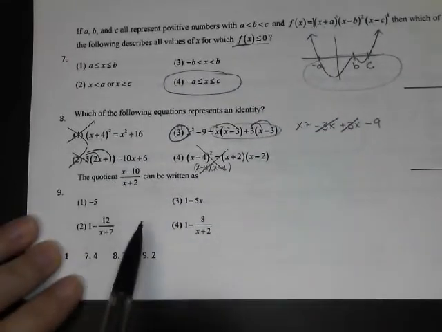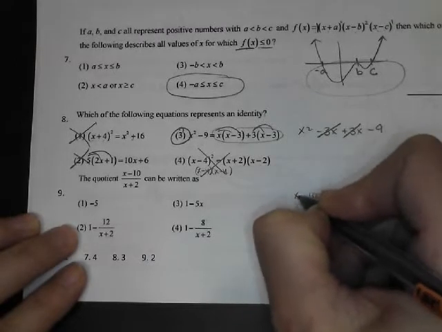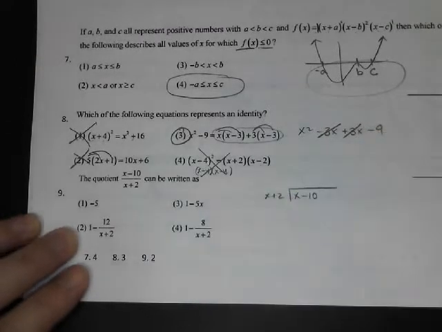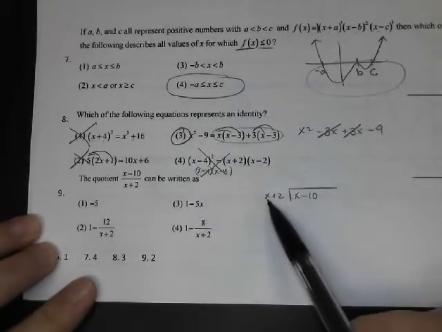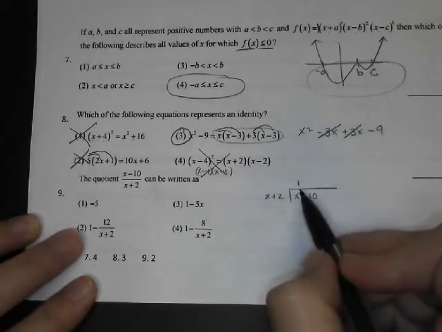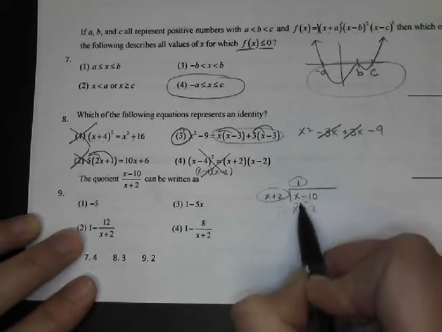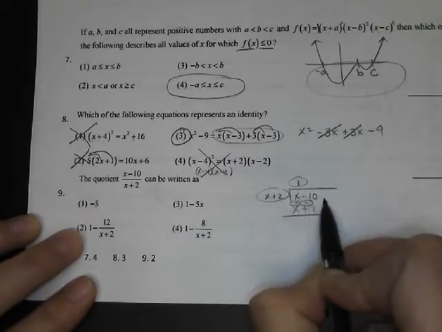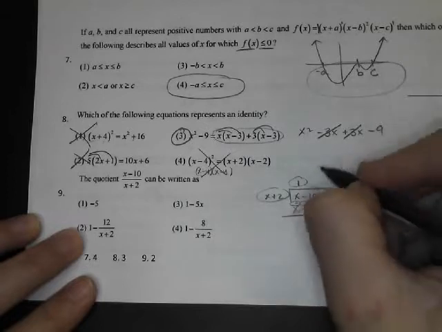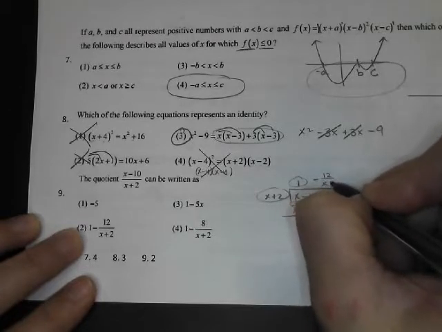This is just division. So if I wanted to do this out, I could do x minus 10 over x plus 2 to see what it equals. So x goes into x once. Multiply this times this. Line up your x plus 2. Do your subtraction. Negative 10 minus 2, negative 12. So it would be minus 12 over x plus 2.